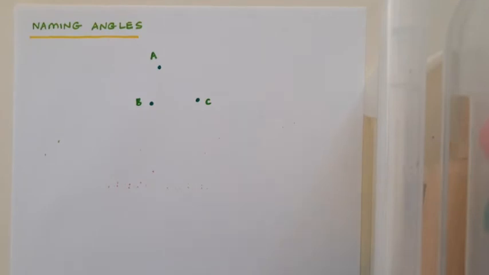Here I've marked 3 points on my plane, the point A, B and C. And I can connect these points to create an angle. I've got a few choices in how I can do this. I'm going to choose to draw this angle. And now I'd like to use notation or symbols to write down a name for this angle.